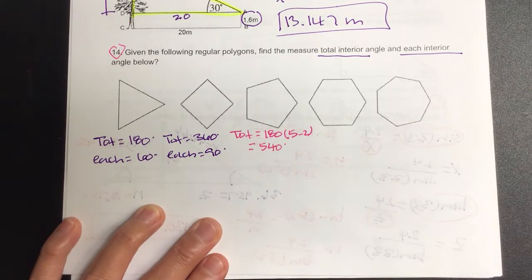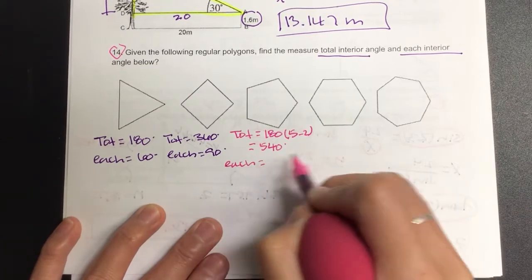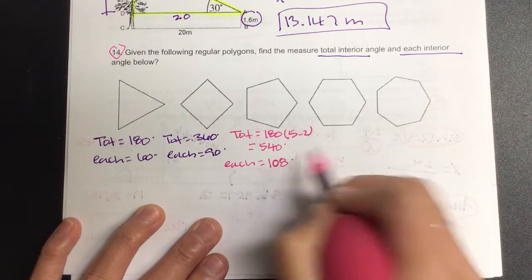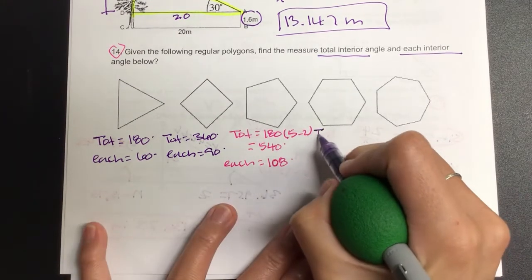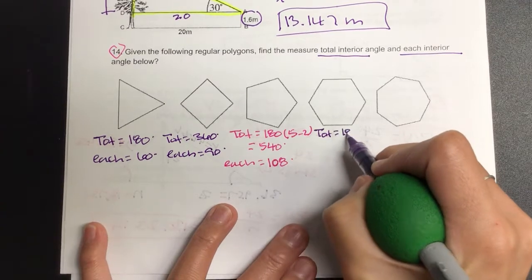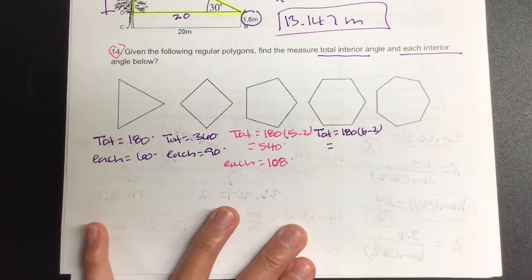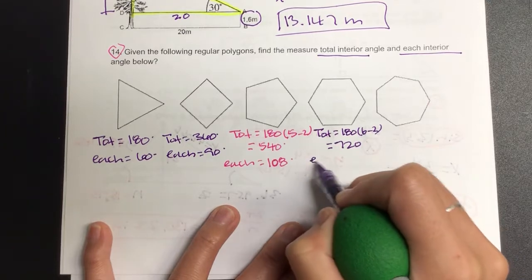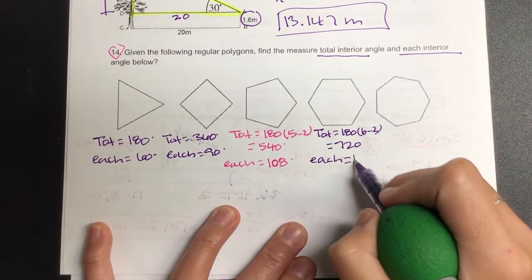What do I divide 540 by to find each? 5. And when you do, what do we get? 108. Everyone good with that? For the total of the hexagon, same formula applies. 180 times 6 minus 2. Because a hexagon is a 6-sided figure, right? 720 it is. So if I take 720 and divide it by 6, they're each going to be 120.